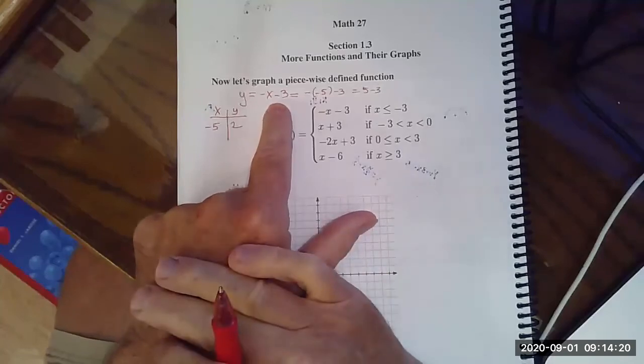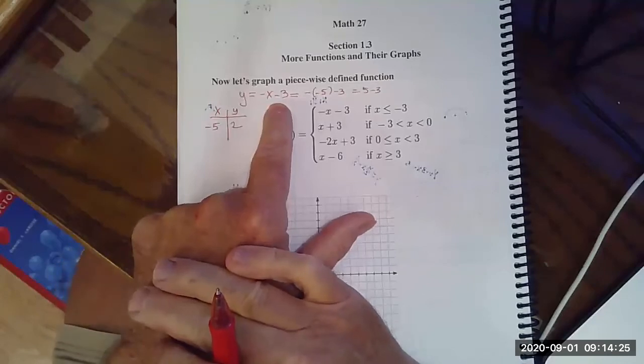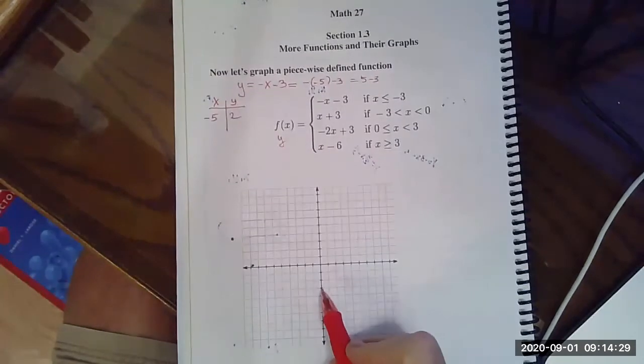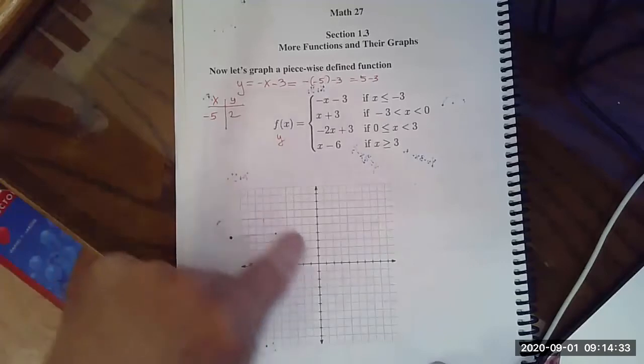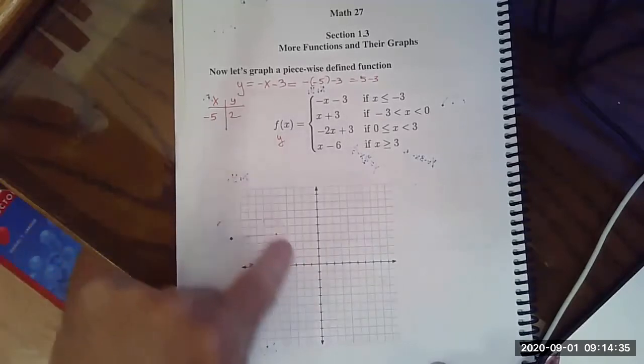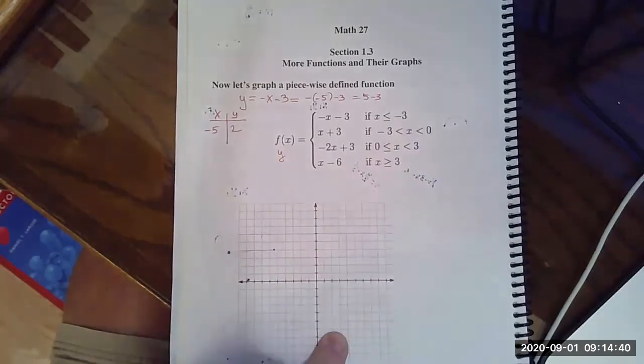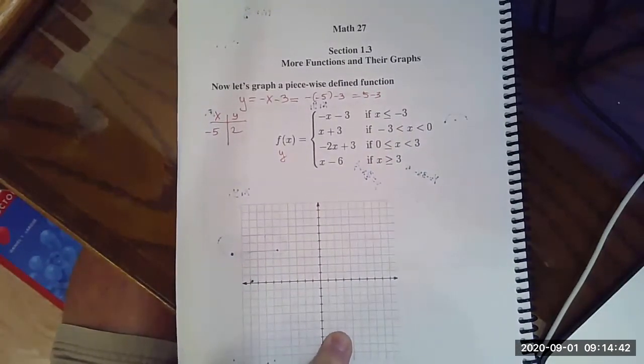Now you've got to be careful. If I went and plotted -3 down here at the bottom and did the slope and connected the dots, you're apt to just make a big long line right here, and you're forgetting about the restrictions on the domain because you don't get the entire line.